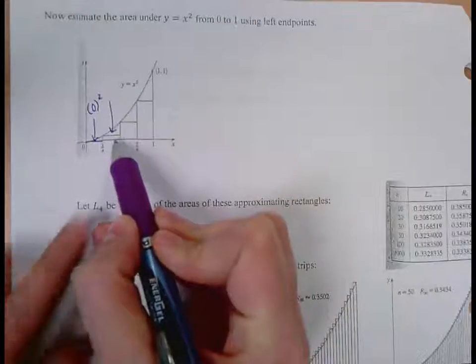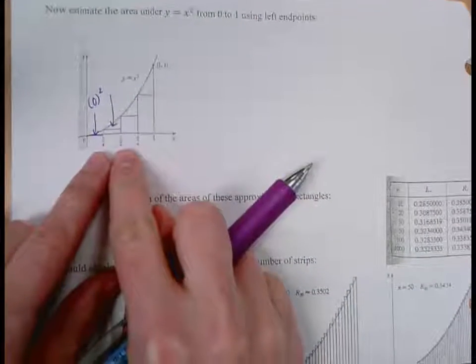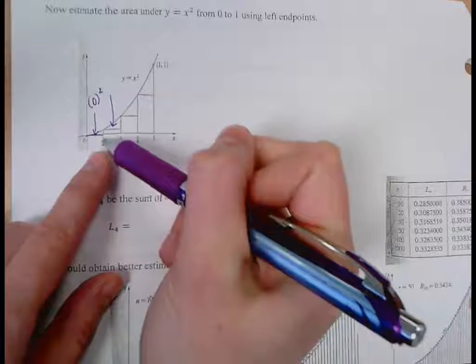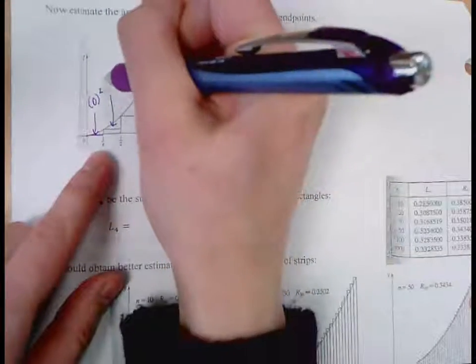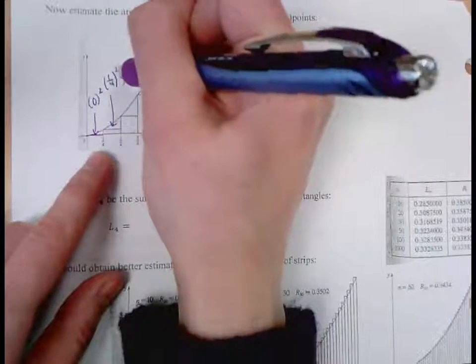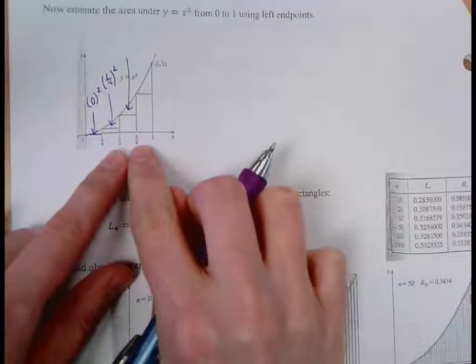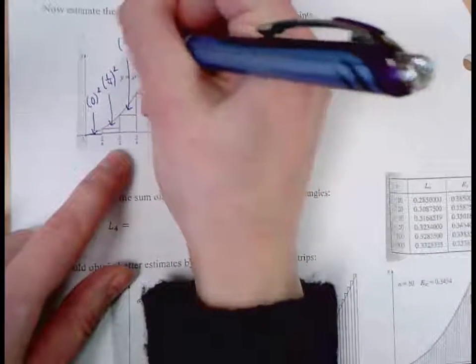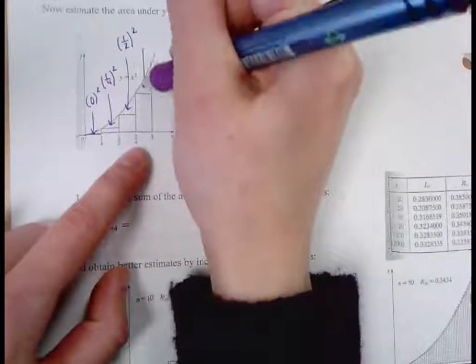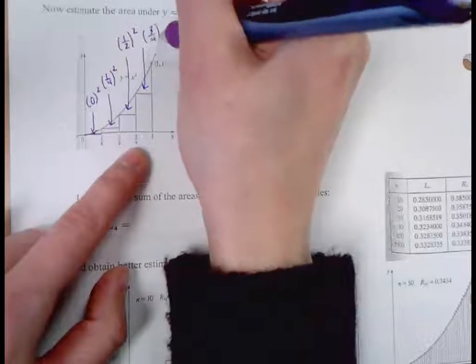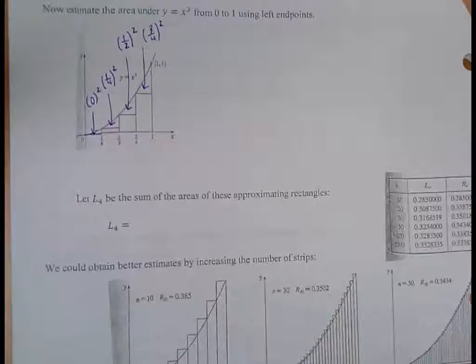The second rectangle, on the interval from 1/4 to 1/2, I would use the height at 1/4, so I'd have a height of 1/4 squared. The third rectangle, from 1/2 to 3/4, I would use the height of 1/2 squared. And the last rectangle would have a height at 3/4, so 3/4 squared.